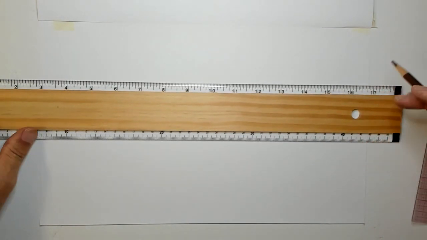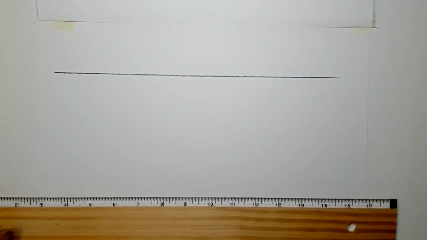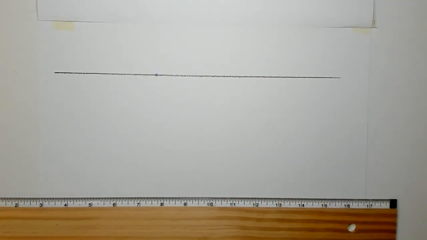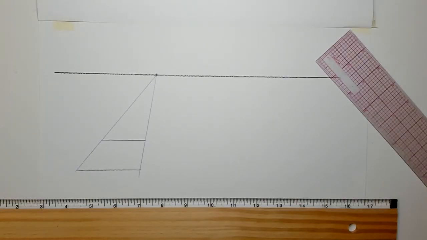One more example. That's a little more complicated than just moving a line around. Let's make a vanishing point there. I think to keep this simple, I'm just going to do a rectangular shape.